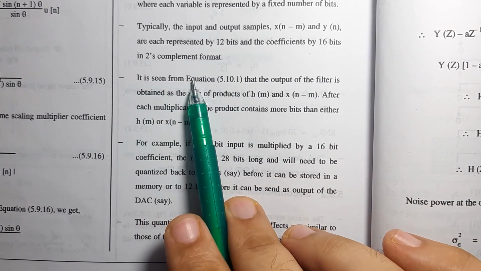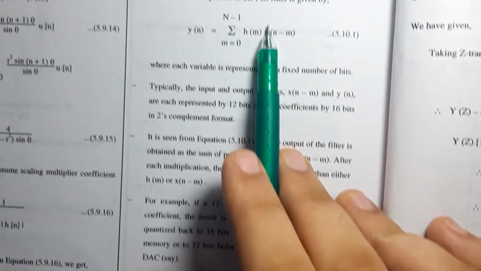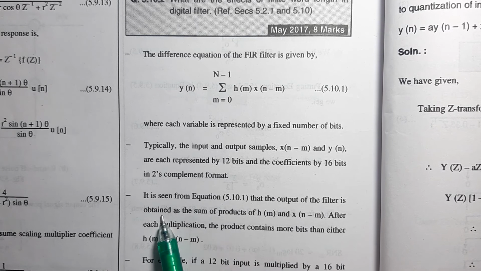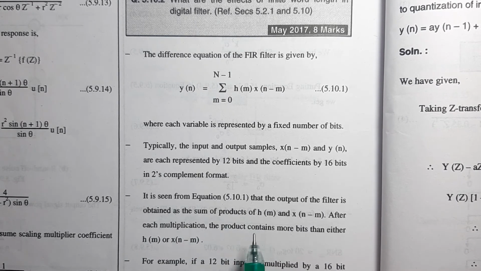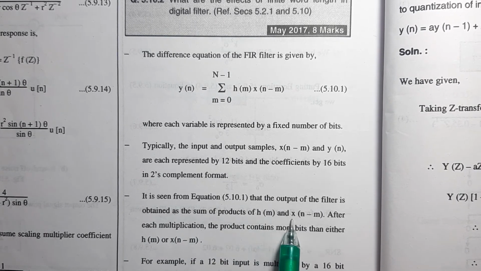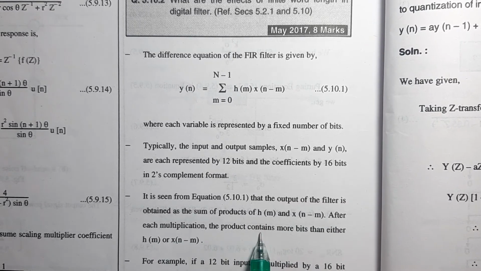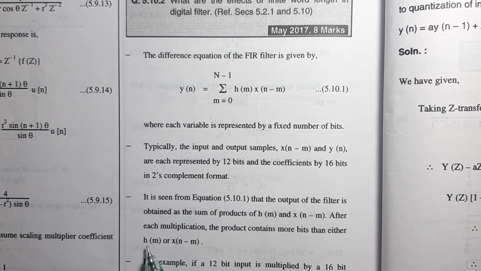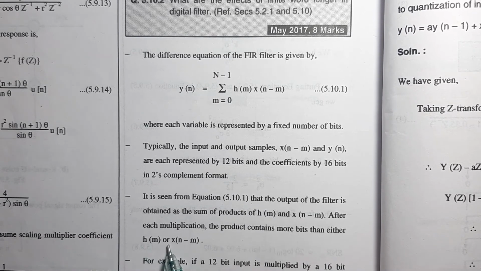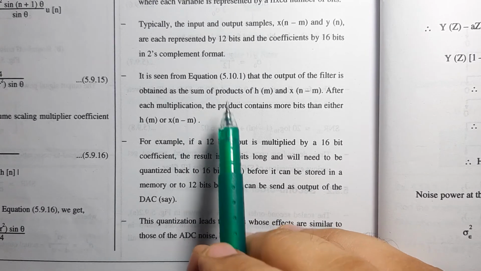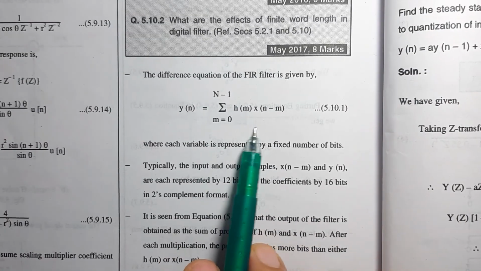Now it is seen from the equation that the output of the filter is obtained as the sum of products h of m and x of n minus m. After each multiplication, the product contains more bits than either h of m or x of n minus m. That is what you would look at when we perform the summation of this equation over here.